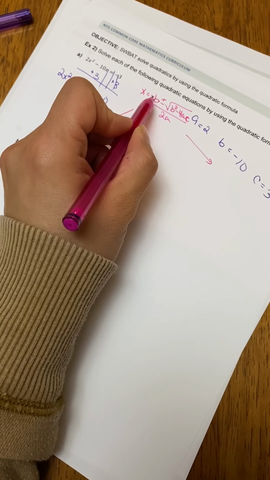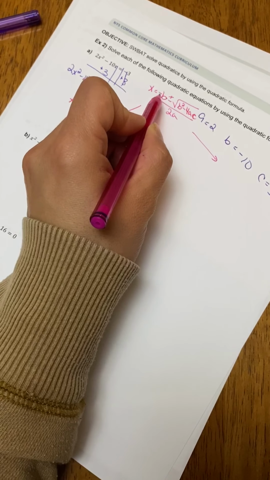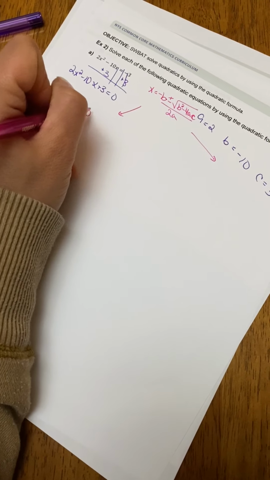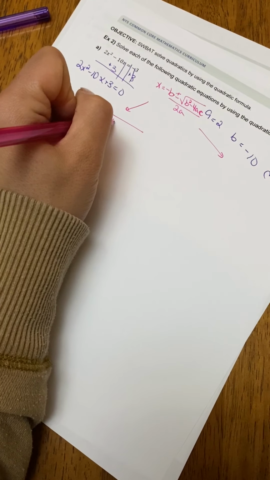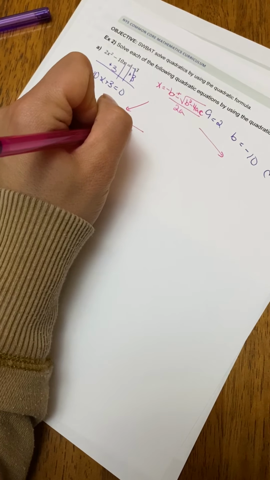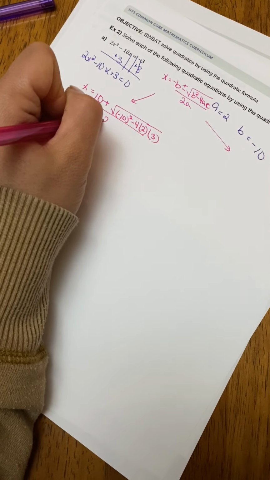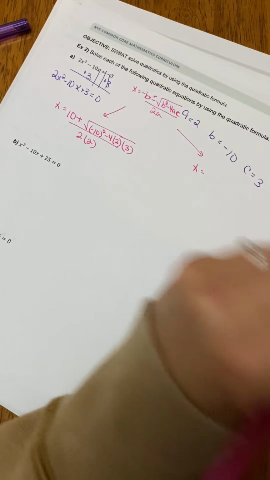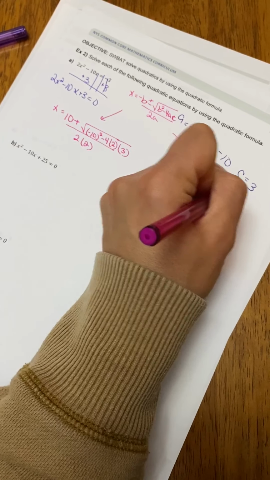So it means that negative B is really -10, right? I have a negative and my B is -10. So -10 means I have a positive 10. That's a little tricky. I have the plus version over here. B squared minus 4AC all over 2 times 2. Okay, and on this side, I'm just going to do the same thing, but just the minus version.